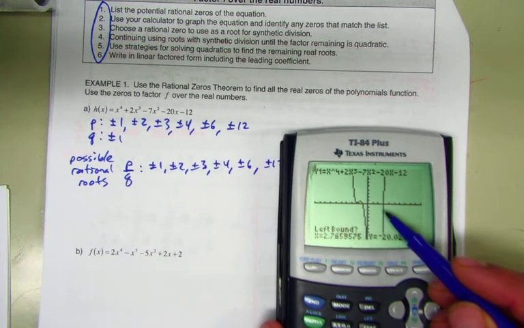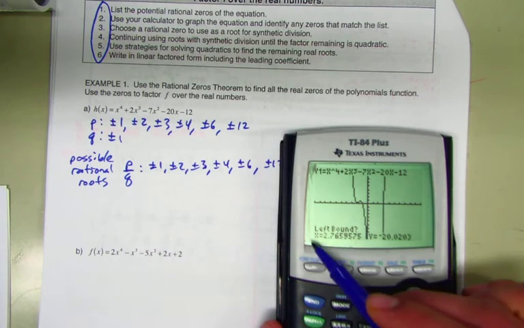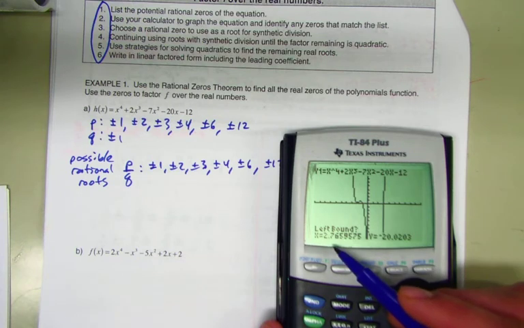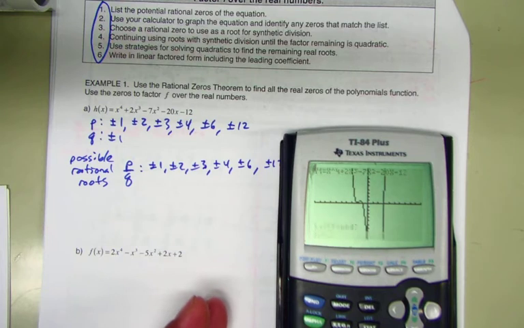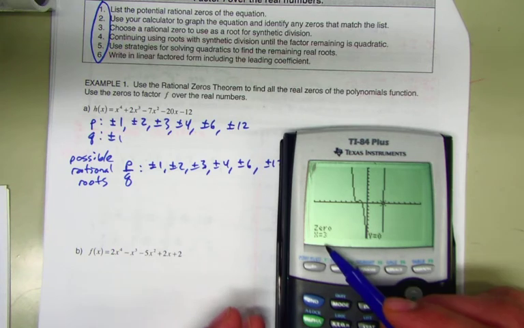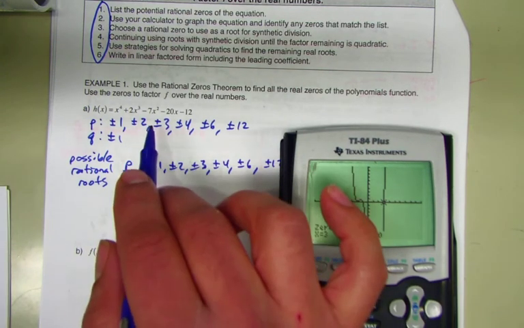And here's a good time to talk about this. I don't know if we've done this a lot. We're thinking the 0 is 3, right? So when it says left bound, instead of arrowing over, you could literally type in a number that's to the left of 3. Does that make sense? So if you typed in 2 and hit enter, your little arrow pops up automatically. Now you type in any number to the right of 3, like 4, and then the little arrow on the right pops up, and now when you hit enter a third time, there it is. Does that make sense? So what does this show us? That 3 is a solution, or a 0 to the equation, right?